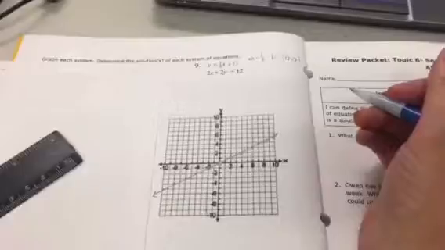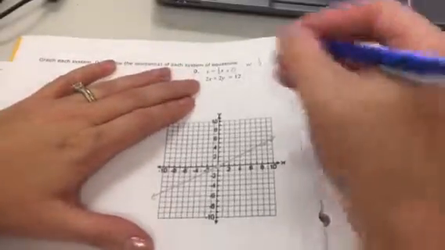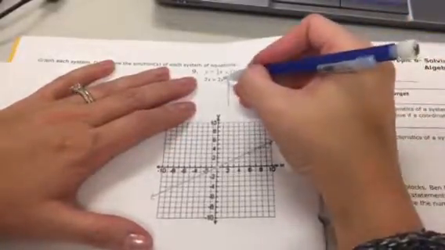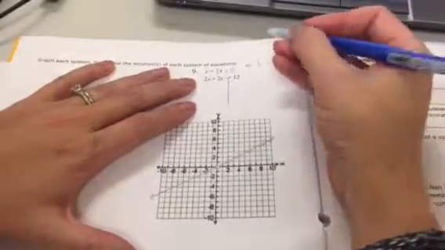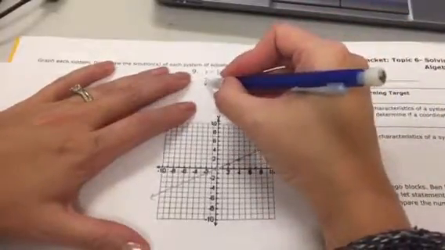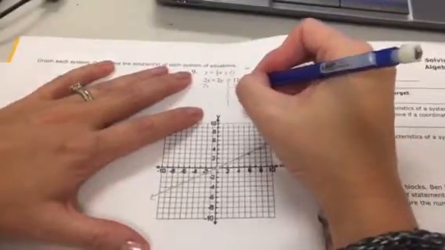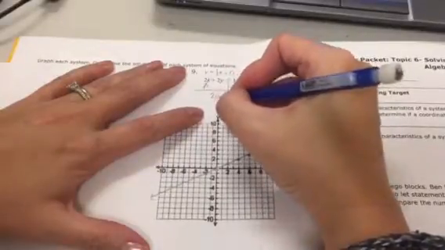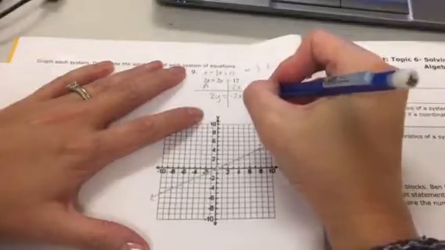All right, now I'm going to look at my second equation, and that one is not in y equals form, so I need to do some moving of things. So I want to keep my y here, so I want to get rid of this whole thing. Right now it's a positive 2x, so the inverse would be to subtract 2x. So when I do that, I'm left with 2 times y equals negative 2x plus 12.